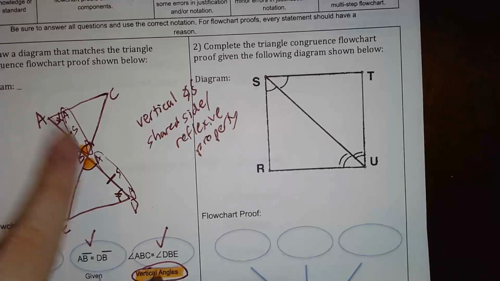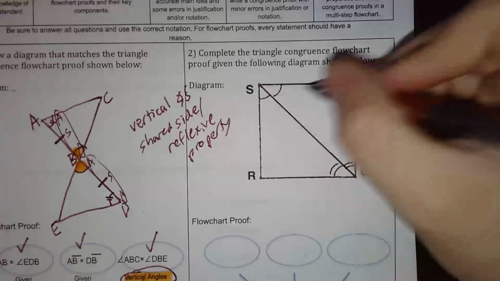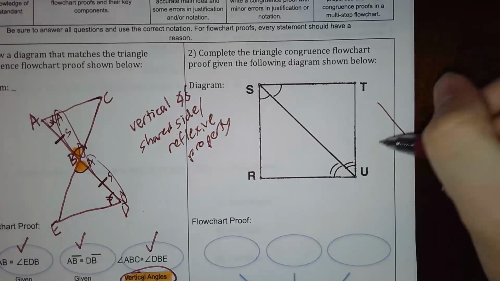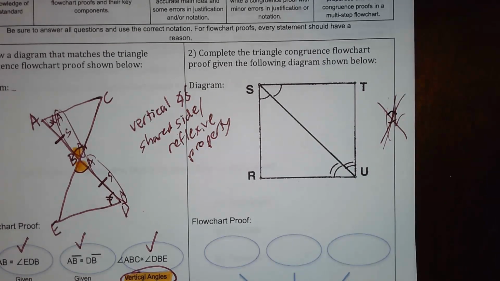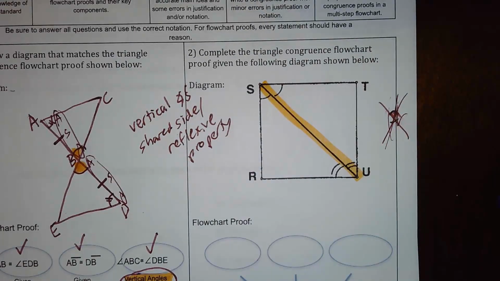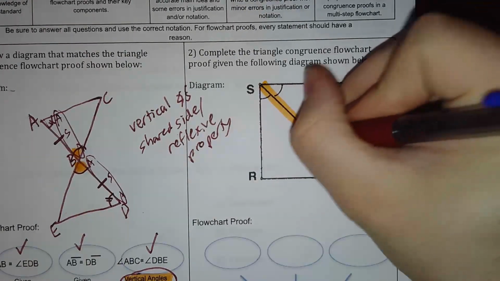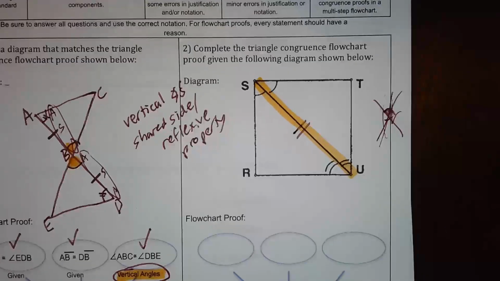So we already took care of vertical angles, shown here. This one does not have vertical angles. It doesn't have the shape of an X, so it's not vertical, but we do have a shared side. So for shared side, I like to add 2 tick marks. Just personally, I like to do that.